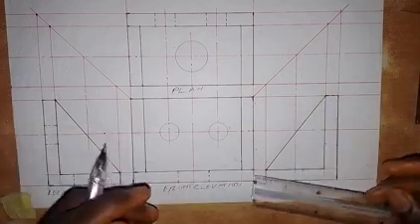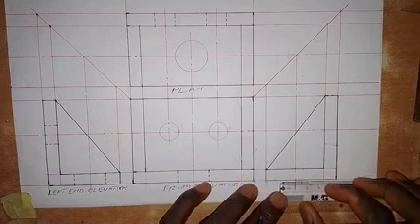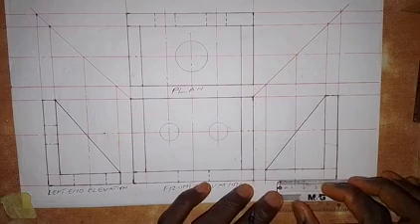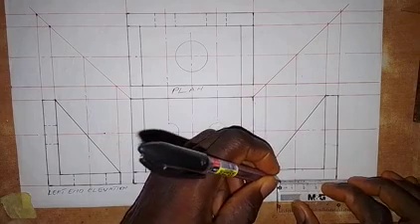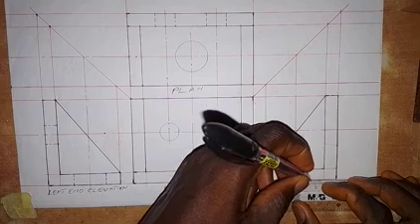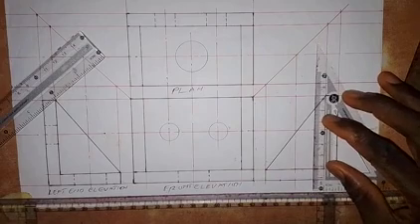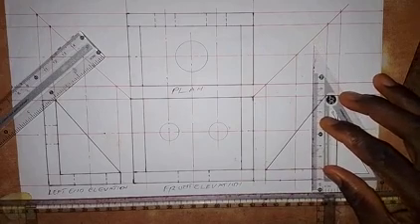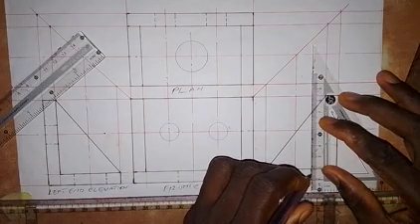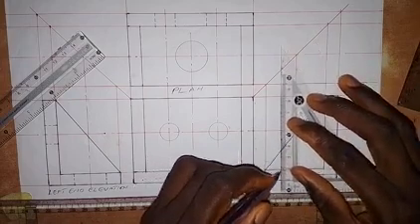This is the center line. So the diameter of that circle is 26. So the radius is 13. So we have to take 13 millimeters. So setting like this, we take 13 millimeters to the left side and 13 millimeters to the right side to make it 26 millimeters. So then we draw short dashes line. So short dashes line here. Okay. And then we also draw here.